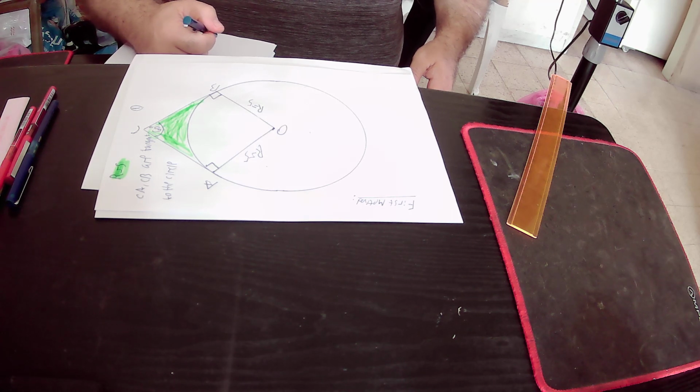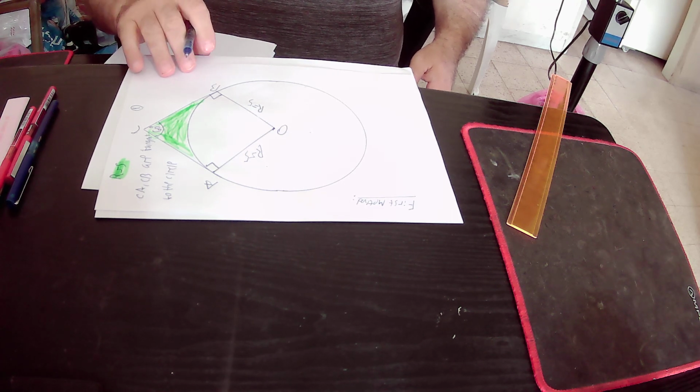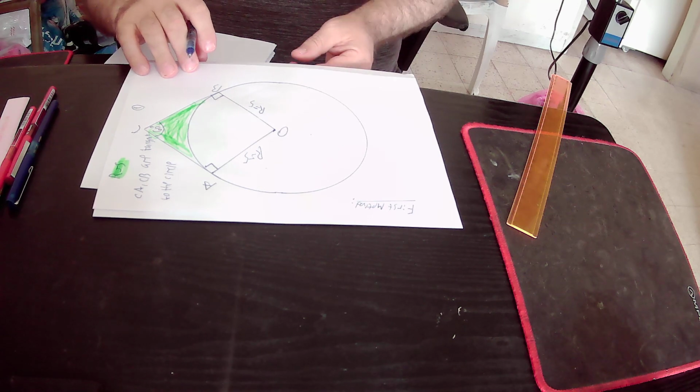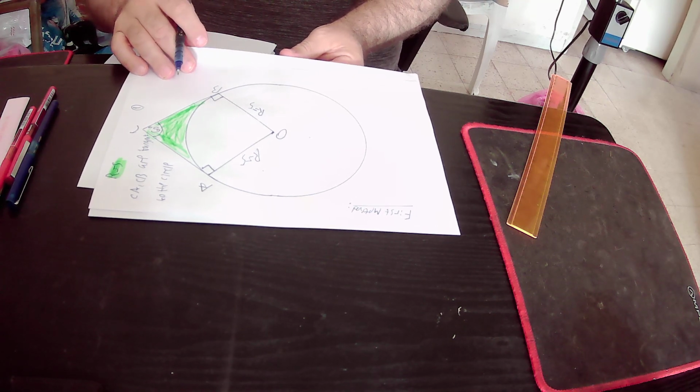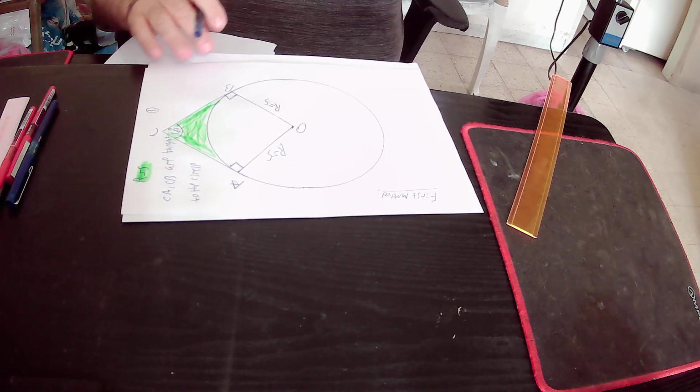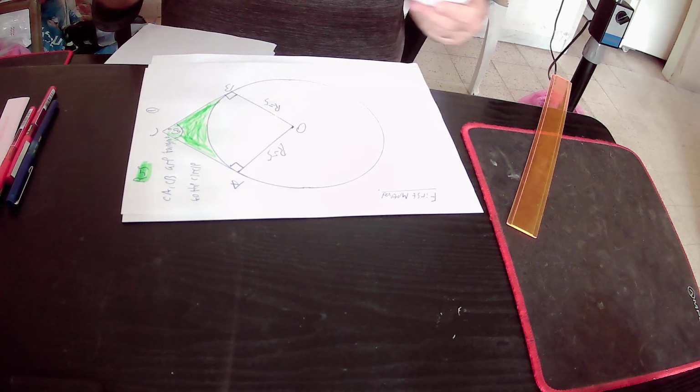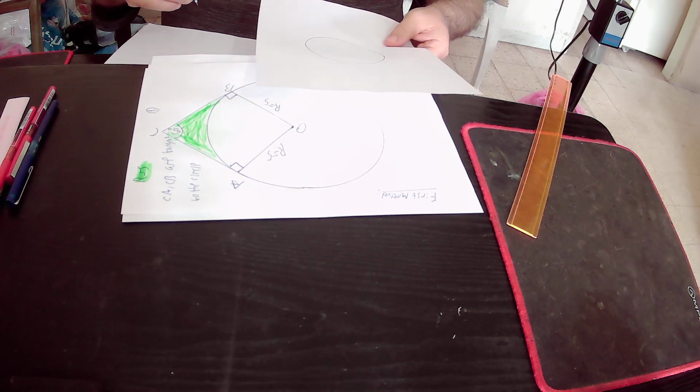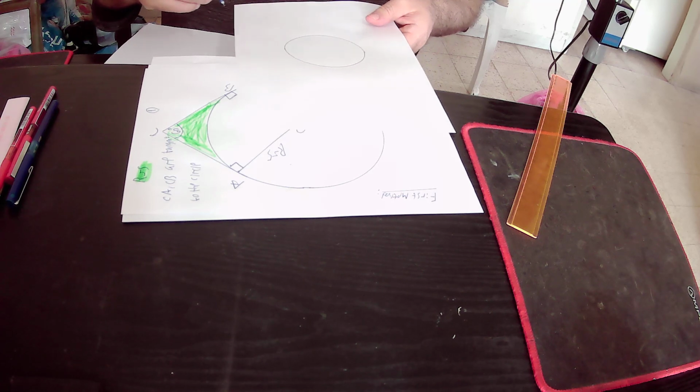And we have a second rule, called the two tangents theorem.